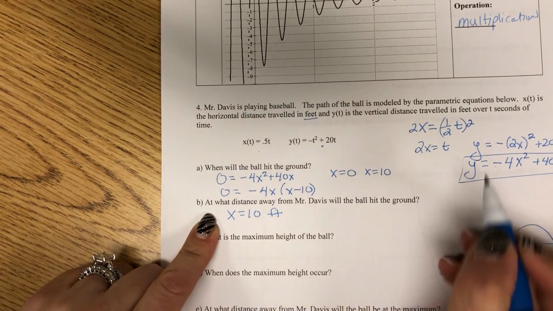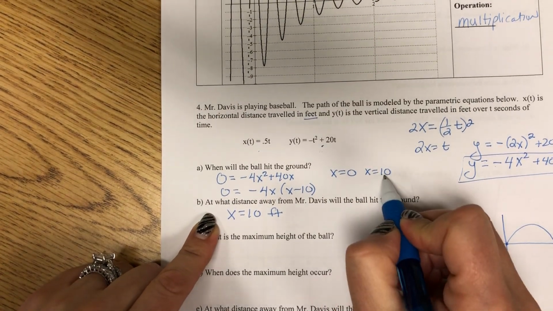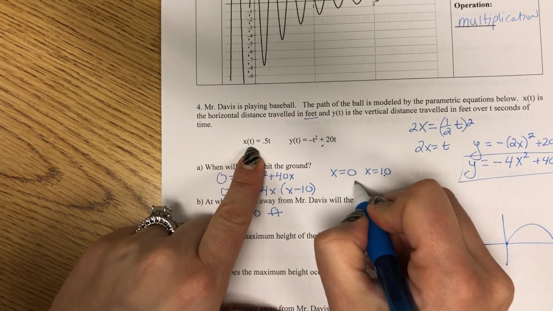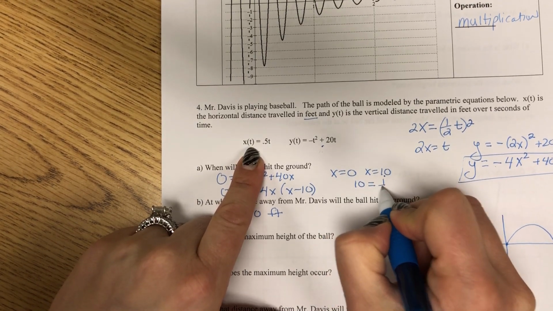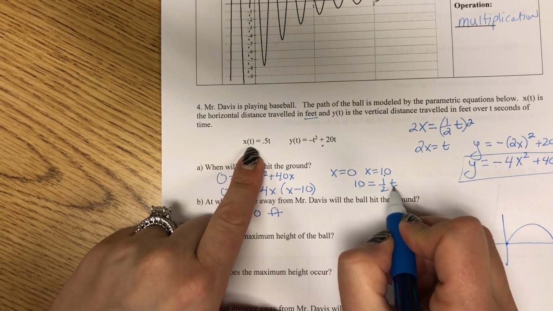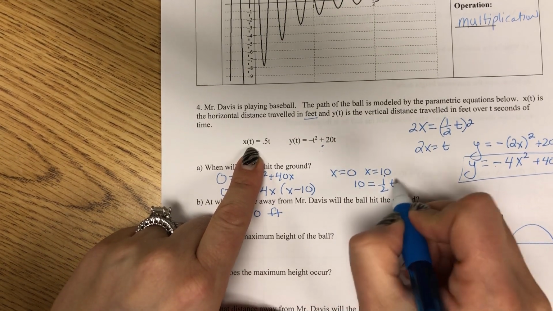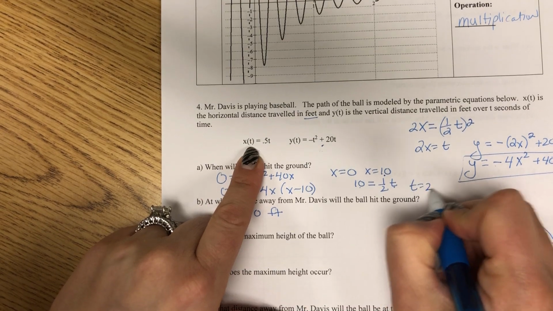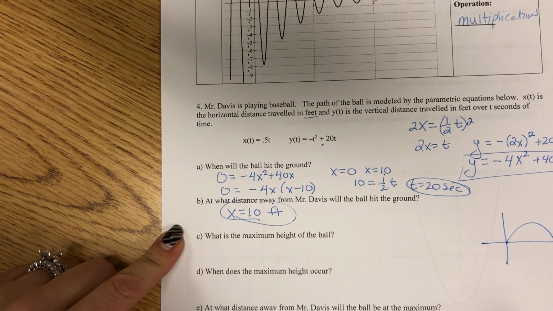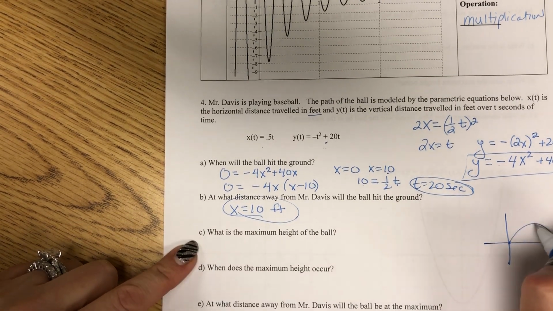Yep, feet. So when does 10 feet happen? Well, if we plug that into the x, so when does 10 equal, like what time will this be? So if we multiply both sides by 2, the time is 20 seconds. The maximum height, so that's the vertex.